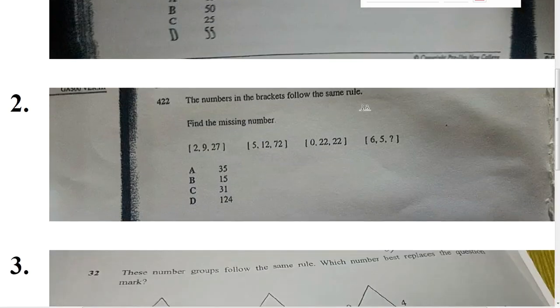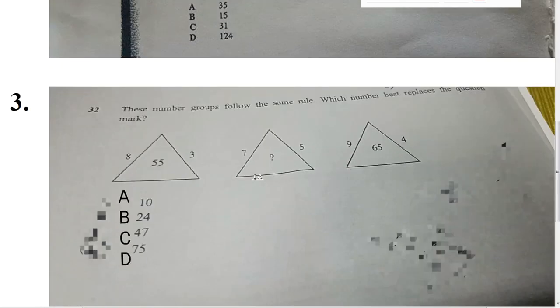Question 2: the numbers in the brackets follow the same rule. Yeah, this one was pretty easy. You would straight away know because you know your times tables. 27 is in the 9 times tables. It's not 9 times 2 though, it's 9 times 3. And 72 is in the 12 times tables, but it's 12 times 6, not 12 times 5. So I'm already coming to the idea that the rule is to add 1 to the first number and then multiply it by the second. So yeah, 22 times 0 would be 0, but 22 times 1 would be 22. So let's add 1 to the first number. We get 7. 7 times 5, 35. Answer should be A.